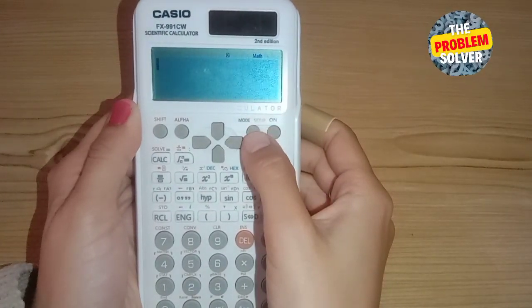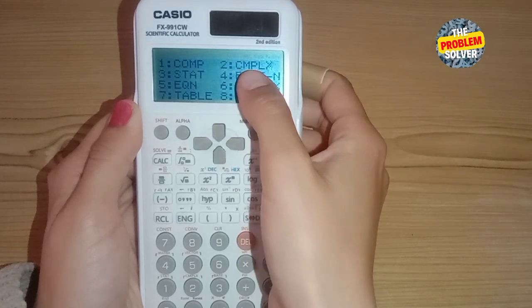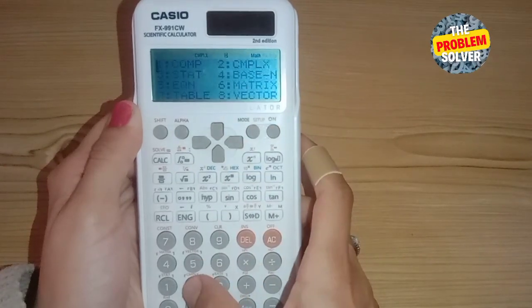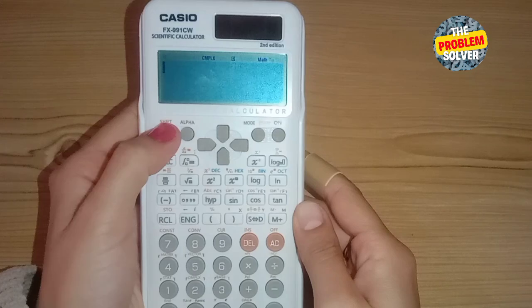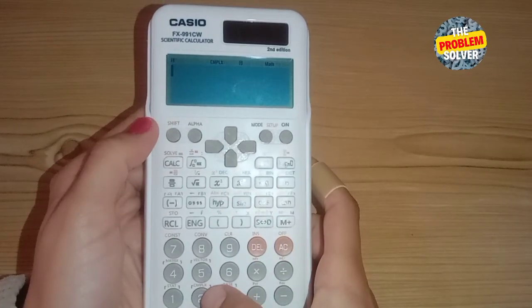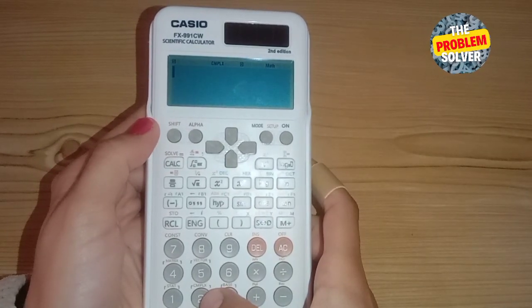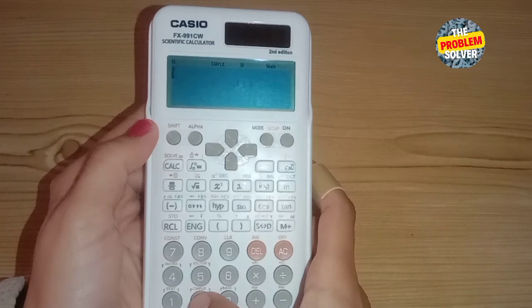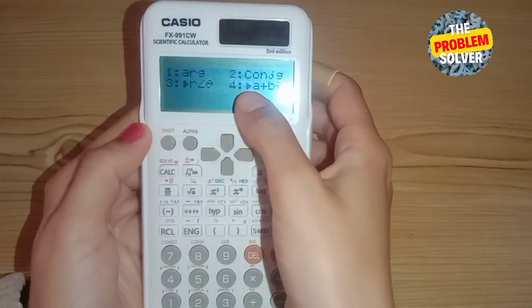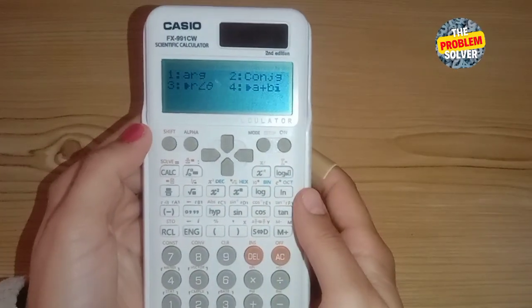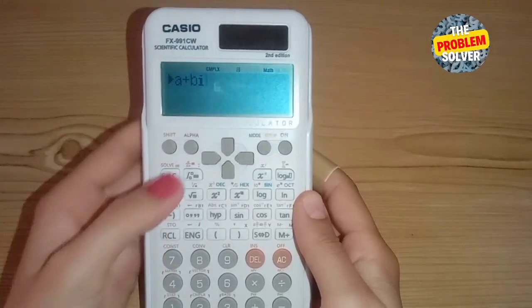So first of all, press Mode key, then for complex number, press 2, then press Shift key, and here on 2 it's written complex, so press 2. Now, select the fourth option for complex number a plus b iota.